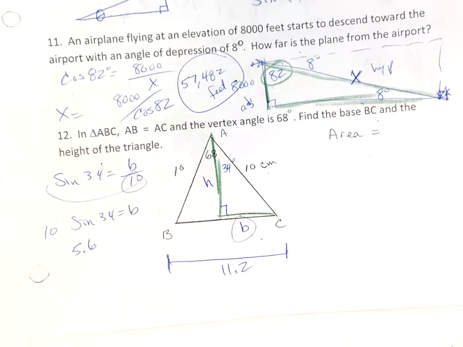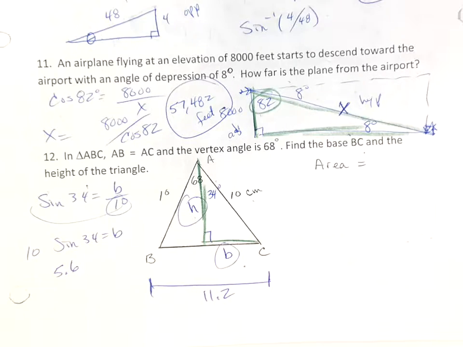Okay, now let's find the height. So for the height, I'm just going to use cosine.